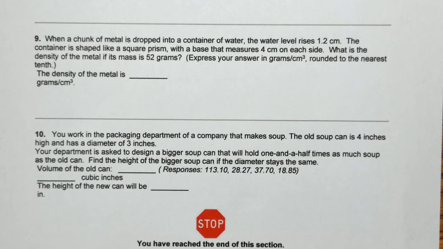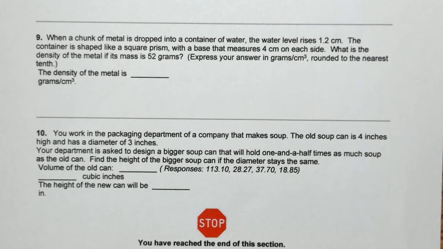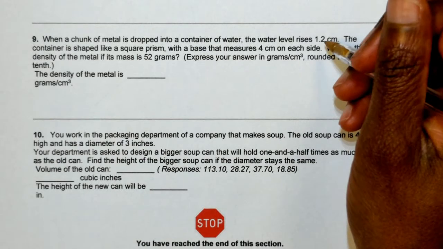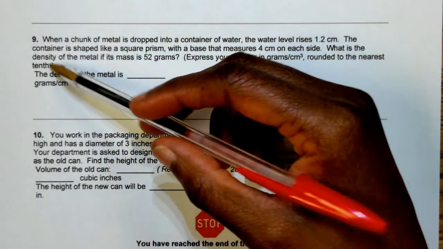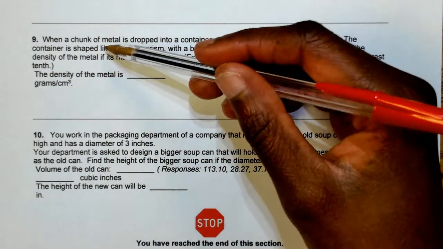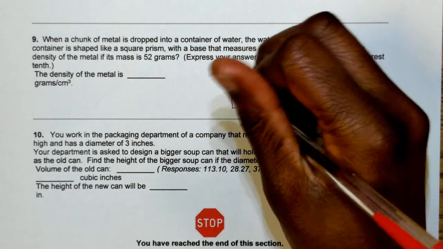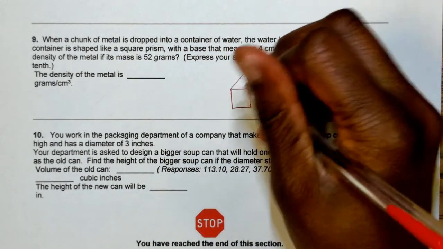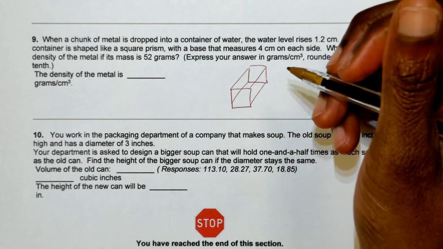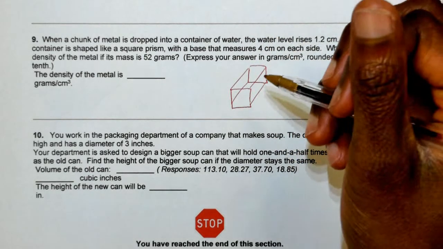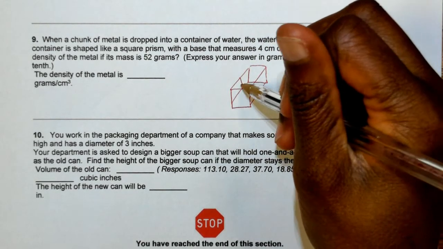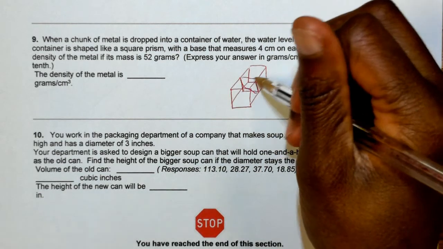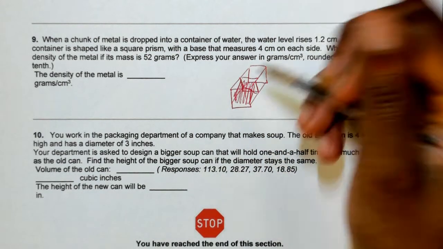Okay, when a chunk of metal is dropped into a container of water, the water level rises 1.2 centimeters. The container of water is shaped like a square prism. So this has water in it. Let's just say it's got this much water. We don't know how much water it is.